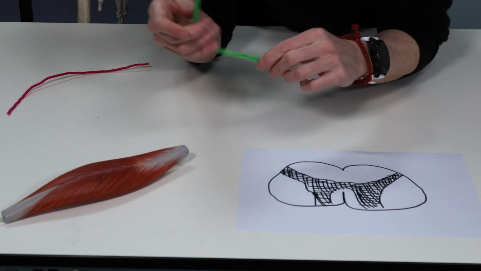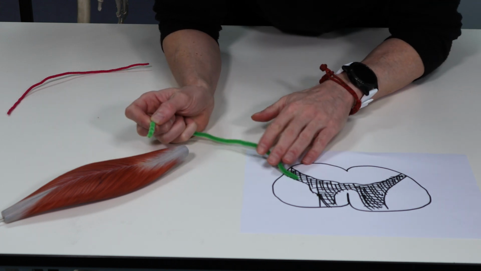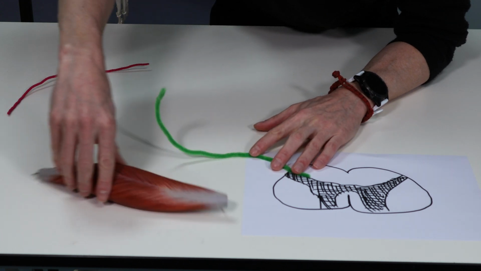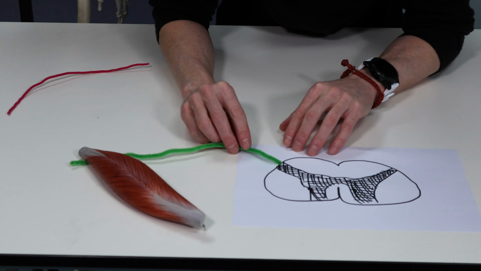The green fibres then, this will be the sensory bit, right? So the sensory bit, oh God, I wish I'd think these things through sometimes, you know.